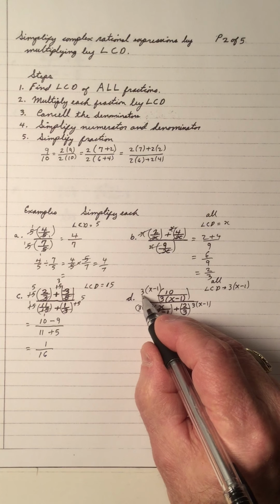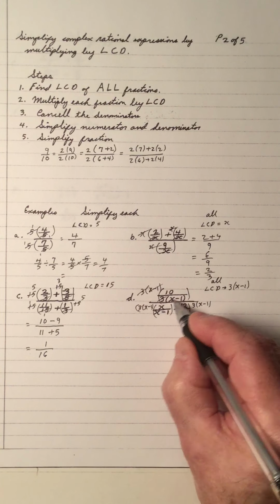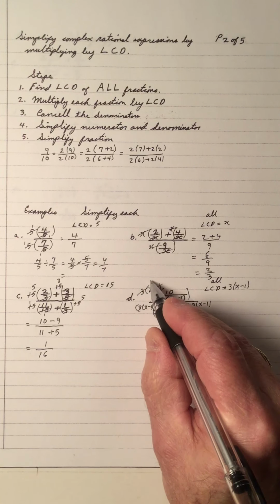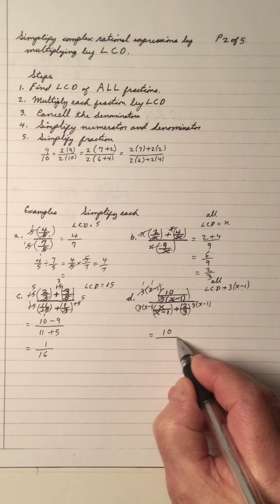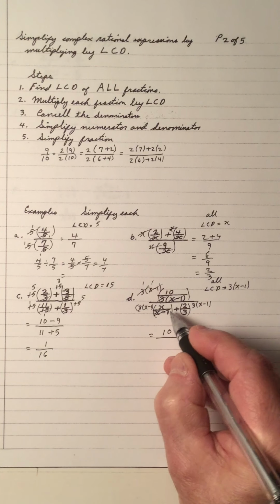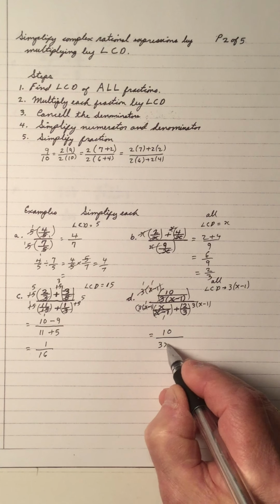Because I multiplied by the LCD, the 3 cancels, the x minus 1 cancels, so the numerator becomes a 1 and a 1, so we get a 10 on the top. X minus 1 cancels, and I get 3 times x, is 3x.